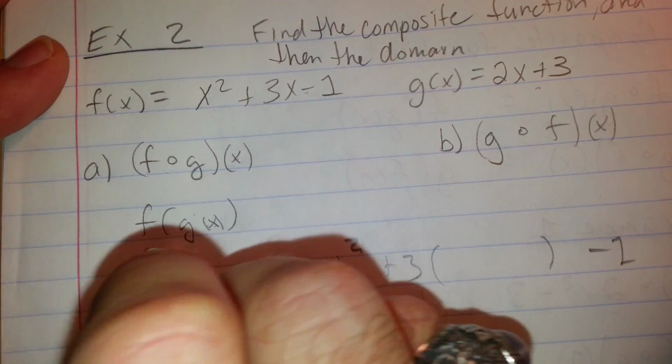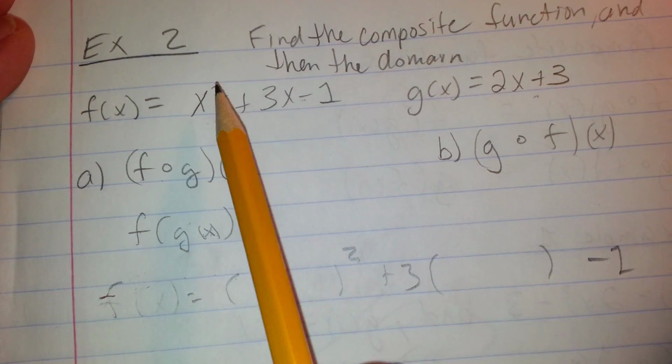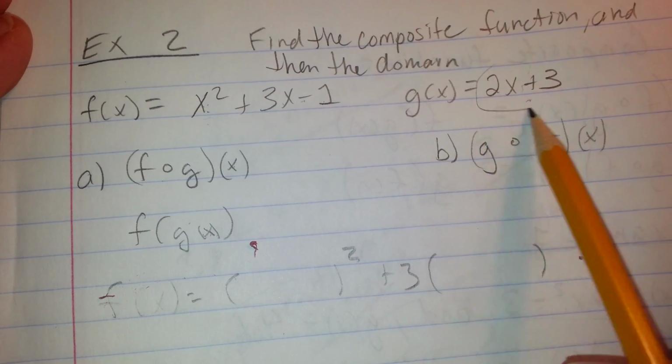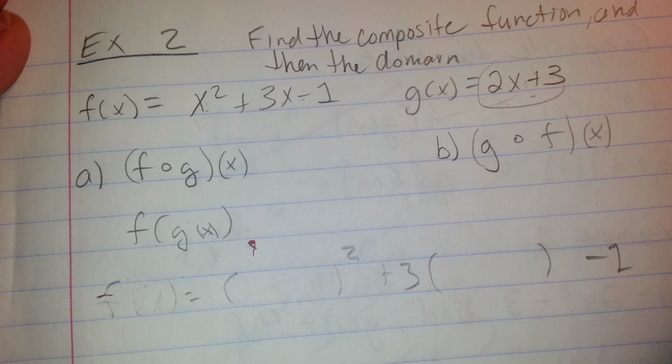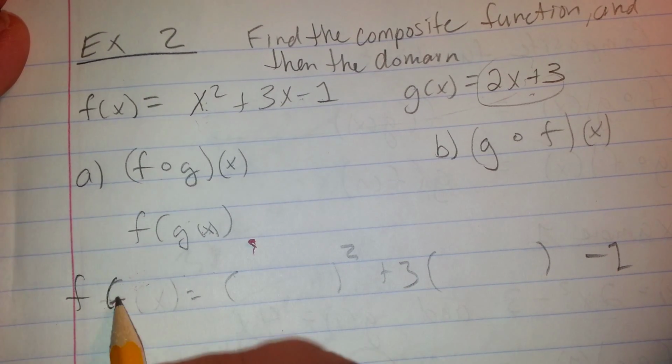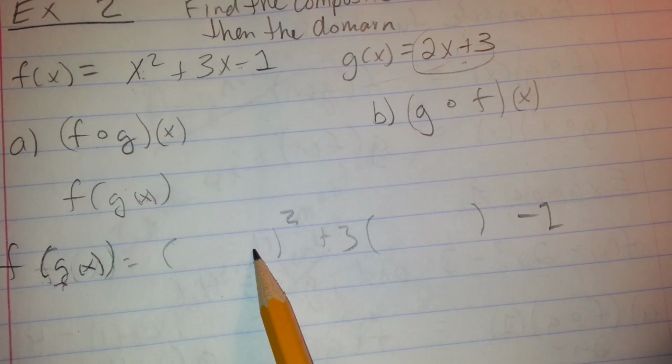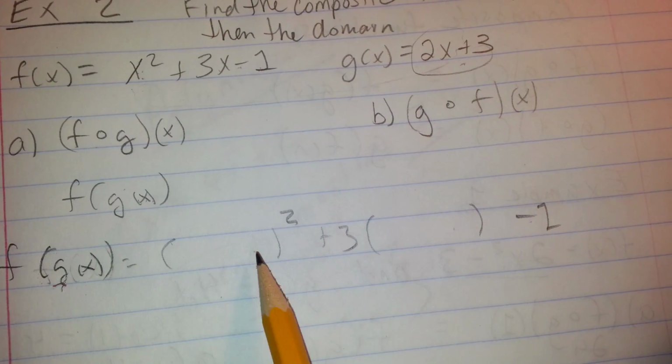So remember, x squared plus 3x minus 1. Anywhere there's an x, I'm going to take this function and plug it in there, okay? So my f of g of x is going to be, I'm going to plug in g of x where the x's were.